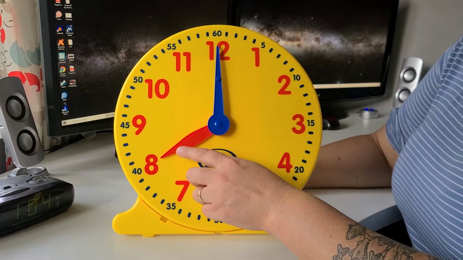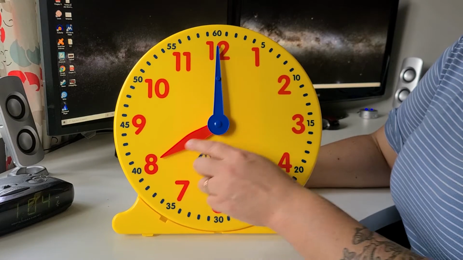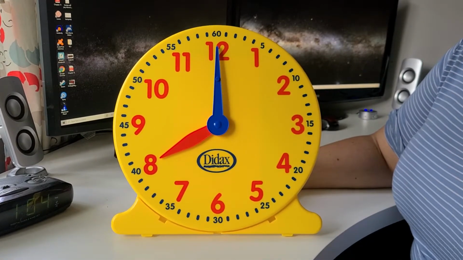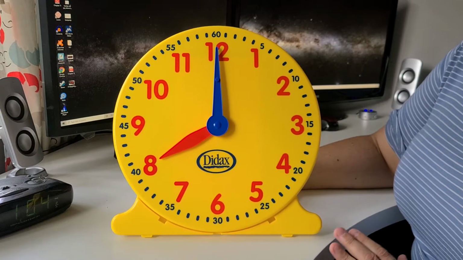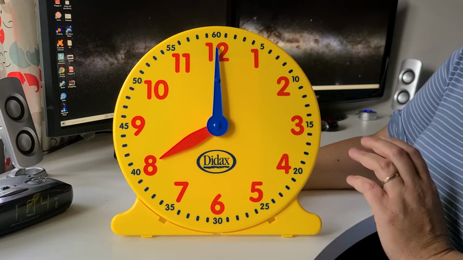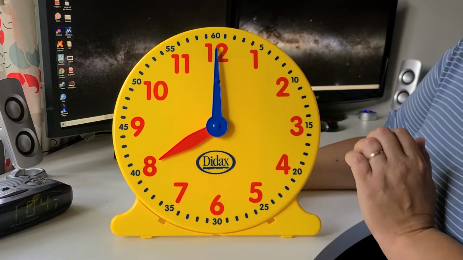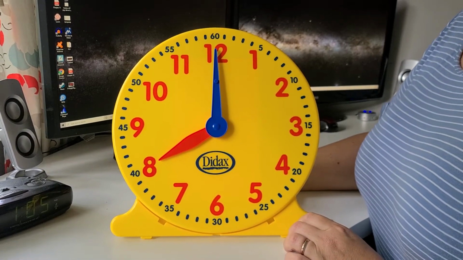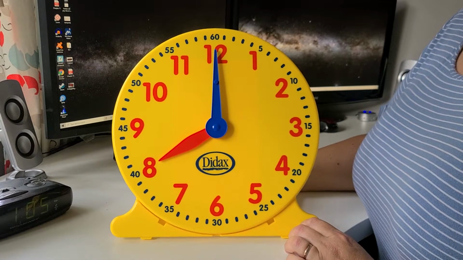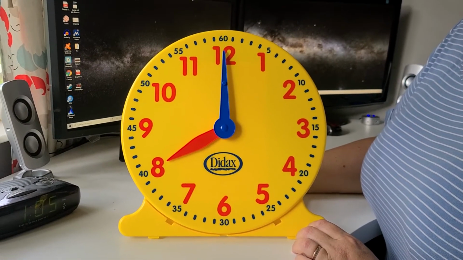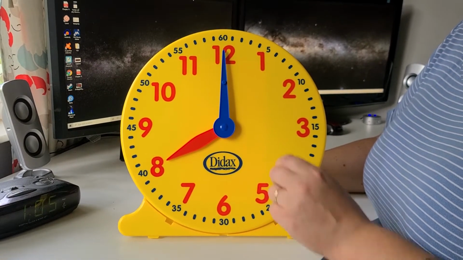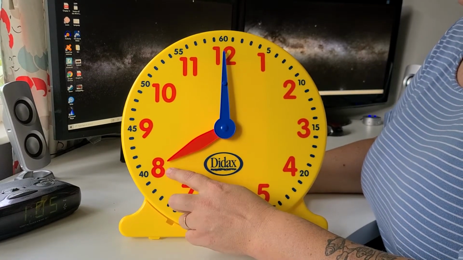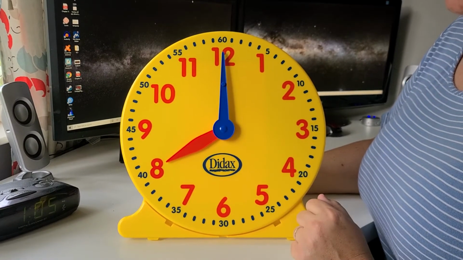Anytime our hour hand is pointing right at a number, the minute hand is going to be pointing up at the 12. So because today we're only learning about hours, we're only going to be looking at this hour hand. I'm going to show you a time, and I'm going to help you out with the first couple, and then I want you to try to guess what time it is. So we already said, because this little hand is pointing right at the 8, that it's 8 o'clock.